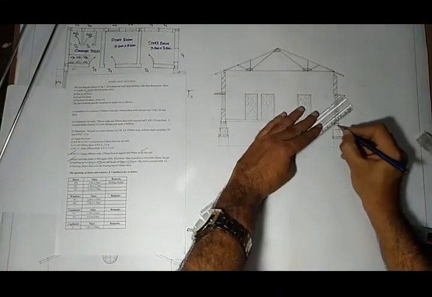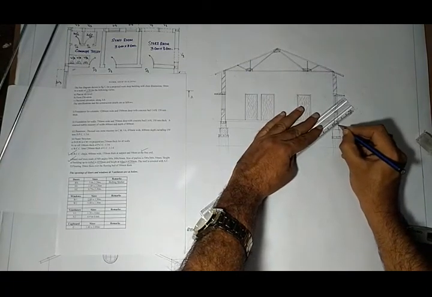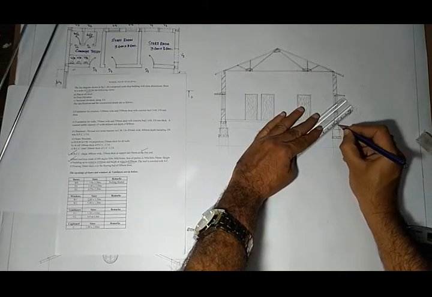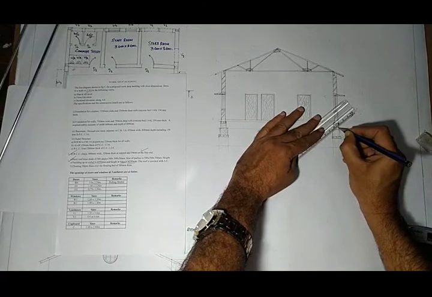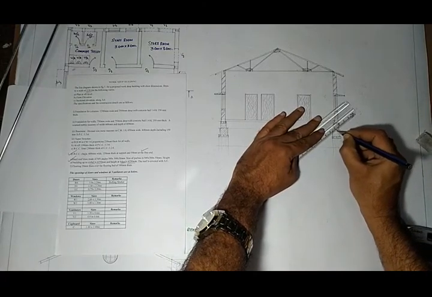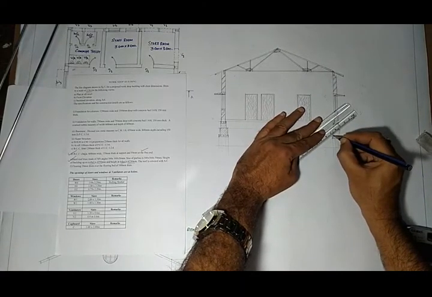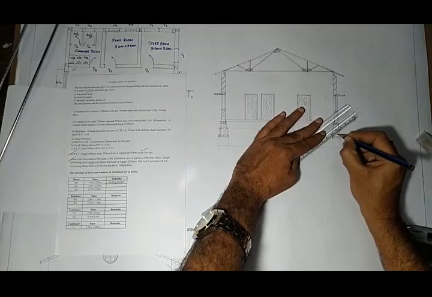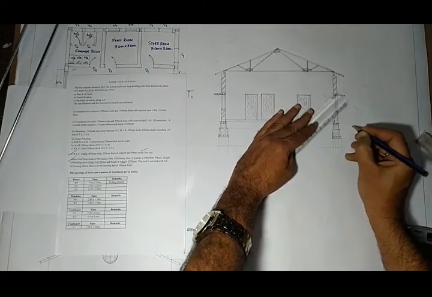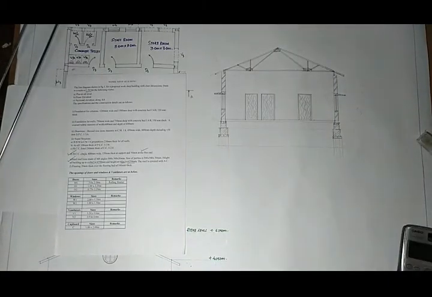So this will be marked with the help of dotted lines. That means dotted and a thick line alternatively. This indicates a stone masonry. Okay, right. So this is about a basement and foundation for walls.